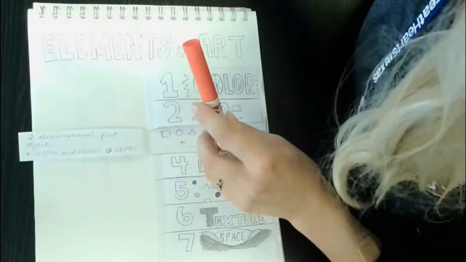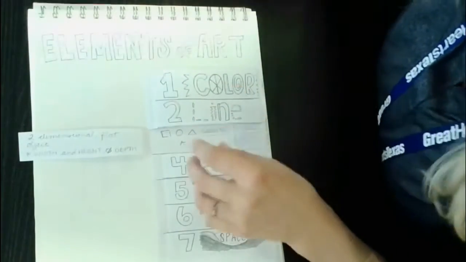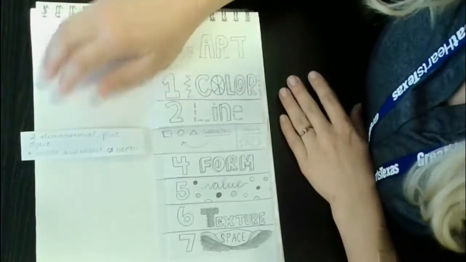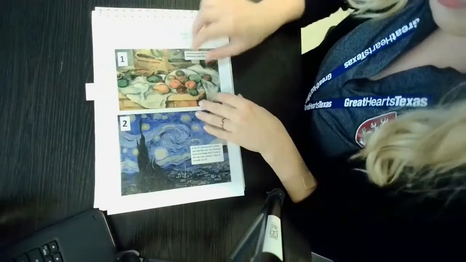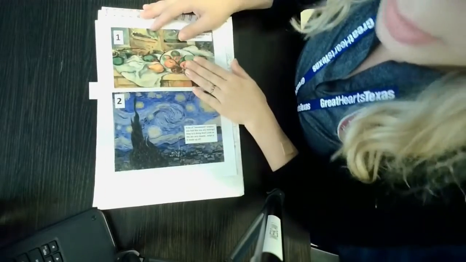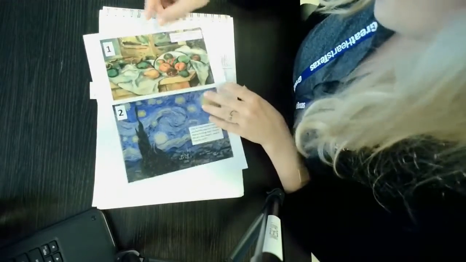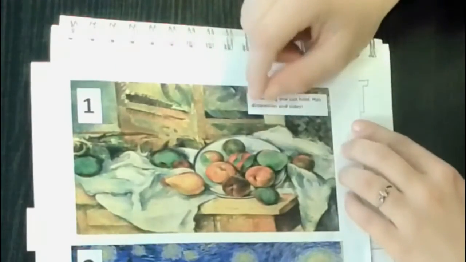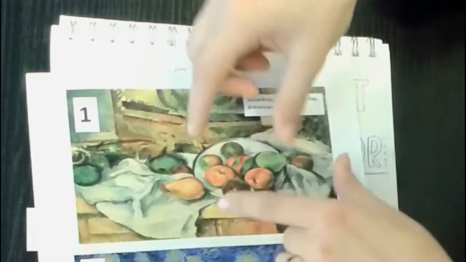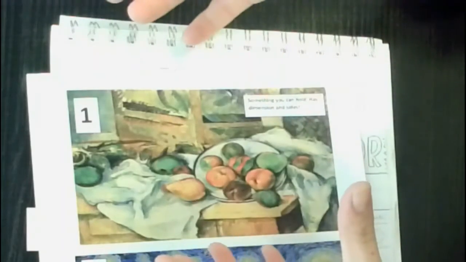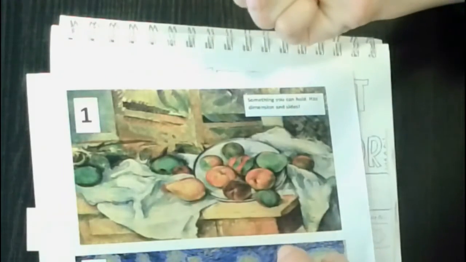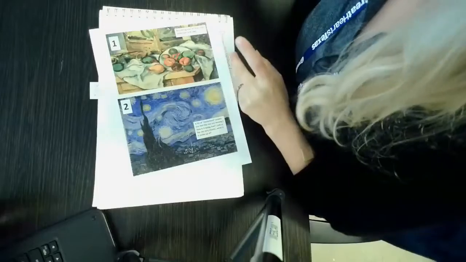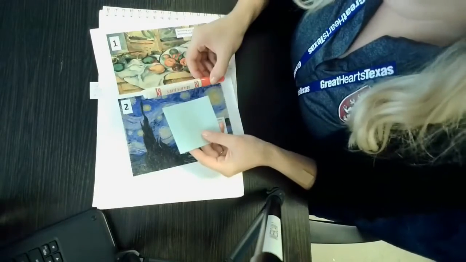So in our elements of art questions that I asked you on Friday or Thursday, I asked you about artwork number 1, my bad, I'm sorry. And I said, what element of art do we see based on the questions that I asked? So we see that it feels like there's something you can hold in this painting, correct? So is that a shape or is that a form? So let's look at our shapes and our forms.